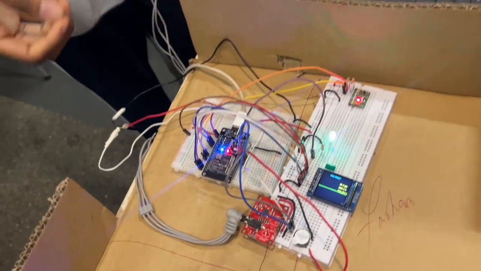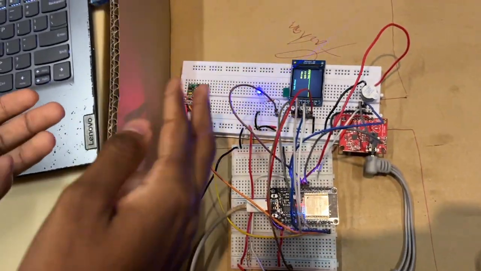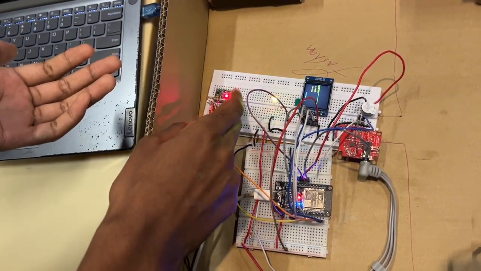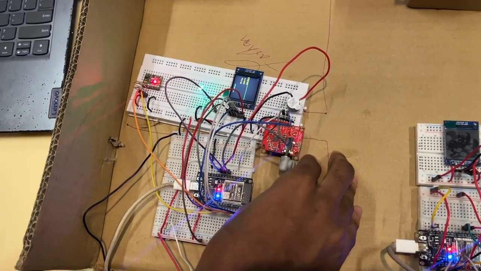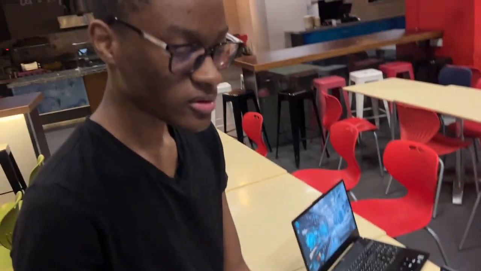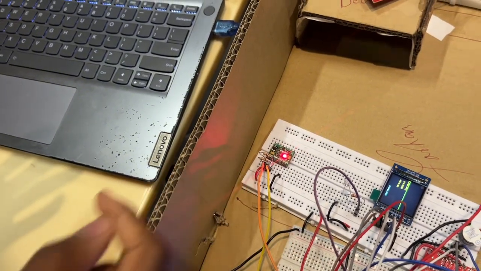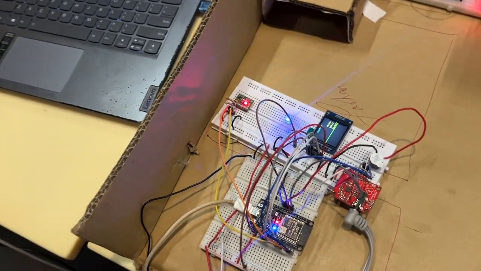My system makes use of an AD8232 sensor, an OLED, an RGB LED, as well as a MAX30100 pulse oximeter. The purpose of the AD8232 is to measure the patient's pulse readings through the electrodes. By implementing these, we're able to simulate the waveforms that appear on an ECG monitor. Then the purpose of the MAX30100 is to read the SpO2 of the patient as well as the patient's heart rate.